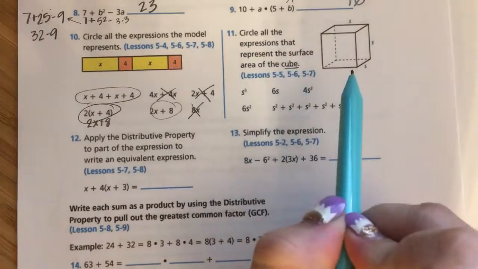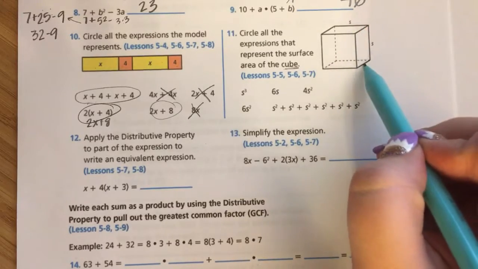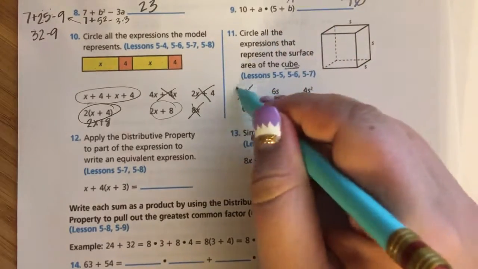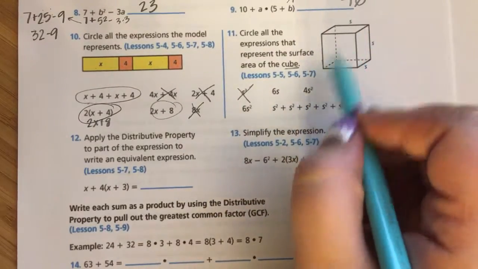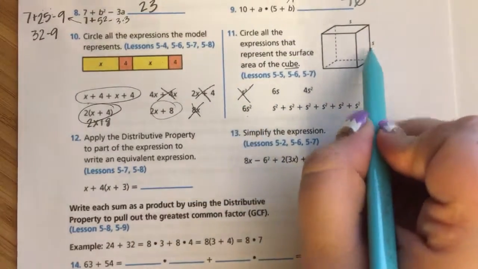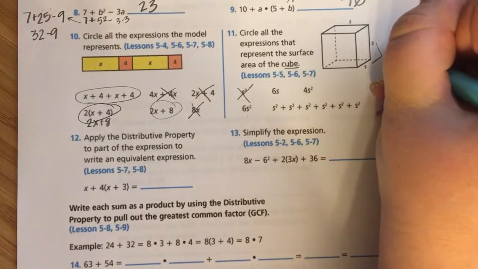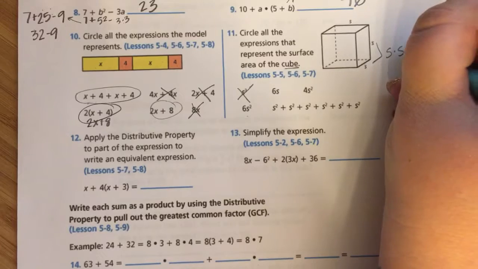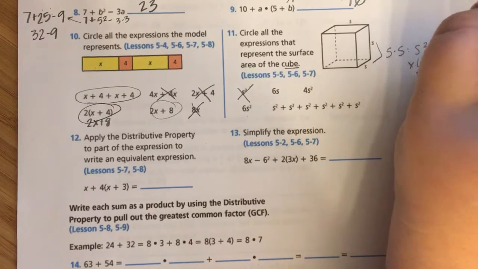So if we're looking for all of the expressions that represent the surface area of a cube, I have my length, width, and my height. S to the third power, s cubed, doesn't work. 6s squared, well, if I did s squared, I could find one side. And if I multiplied it by 6, well, you know what? I actually could probably find everything there.